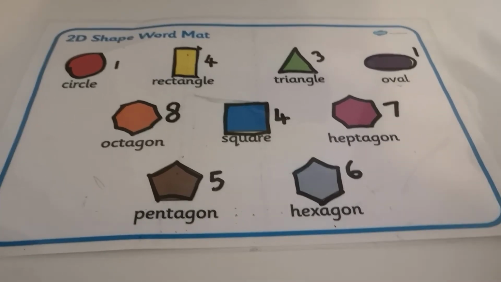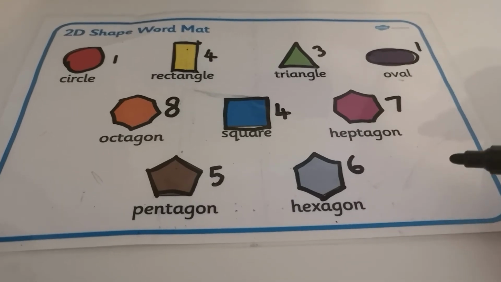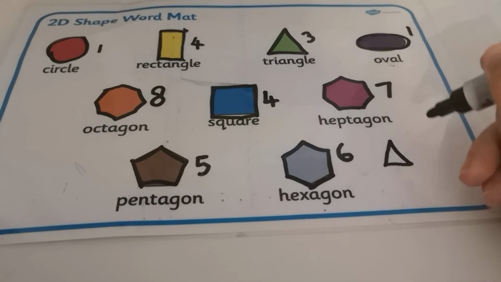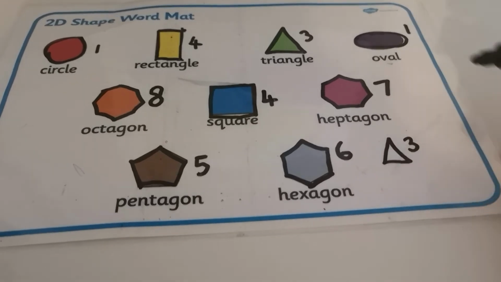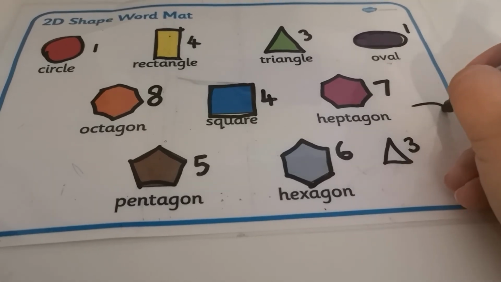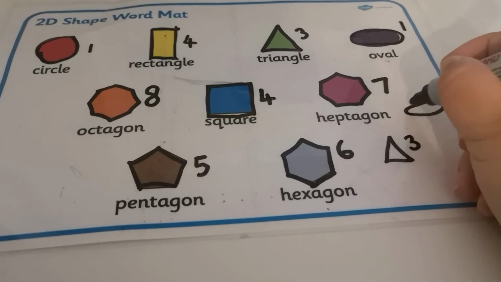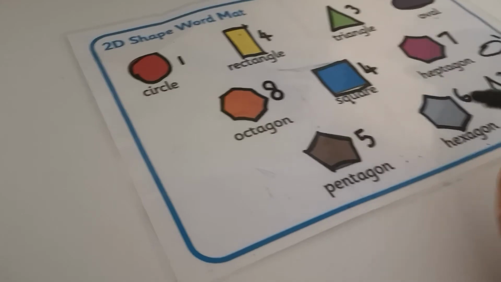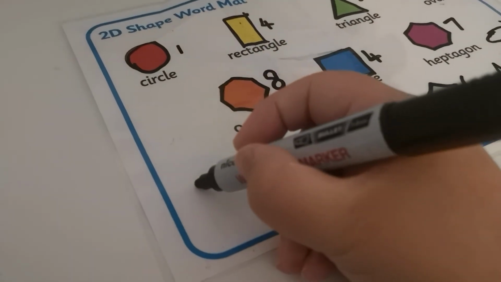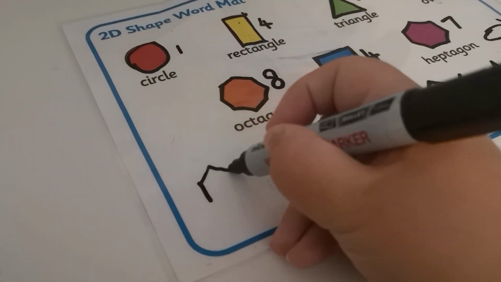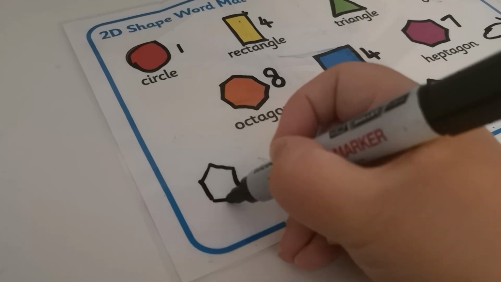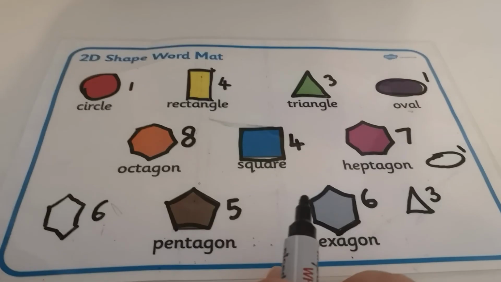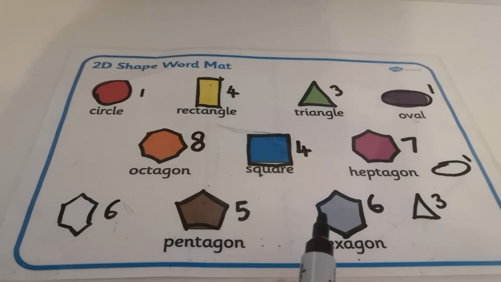So look at all of those shapes and all the different numbers of sides and corners that they have. And you could practice drawing some of these shapes. You could try and draw a triangle and write the number 3 next to it. You could practice drawing an oval, drawing a number 1 next to it. You might want to practice a really tricky one. You might want to practice a hexagon. 1, 2, 3, 4, 5, 6. Yeah, have a little practice of some shapes today. You could practice some 3D shapes as well.